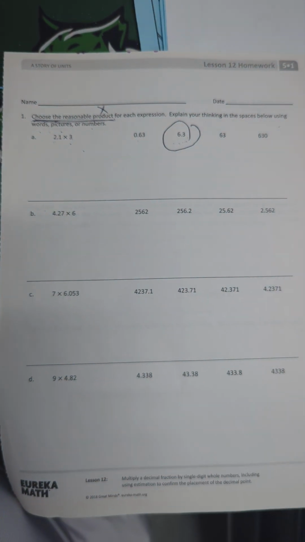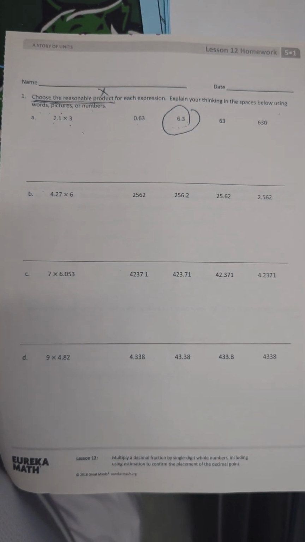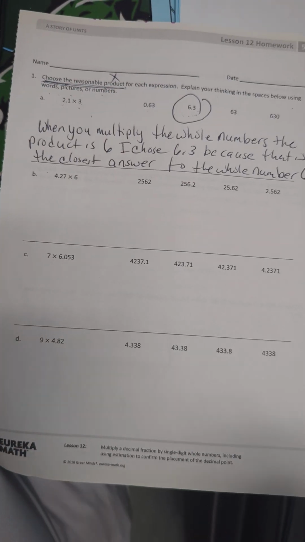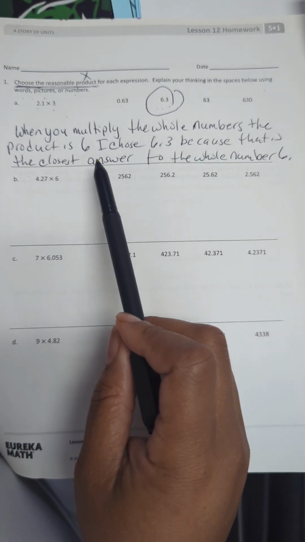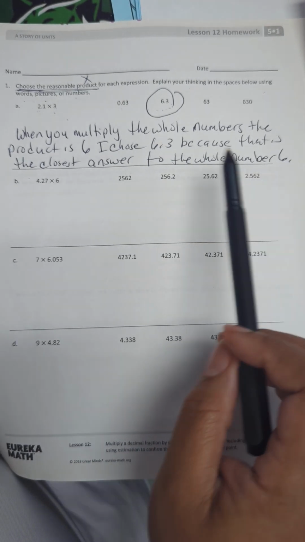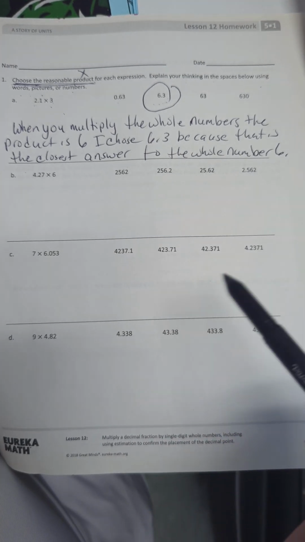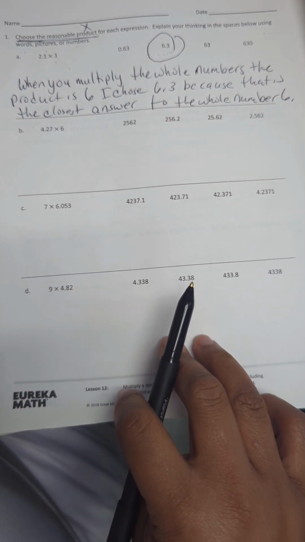Let me see if I can fix it. It does look a little blurry. I'm sorry, sweetie pies. So you want to write out your answer. All right, so our explanation: when you multiply the whole numbers, the product is 6. I chose 6.3 because that's the closest answer to the whole number 6. Good job. All right, let's continue.